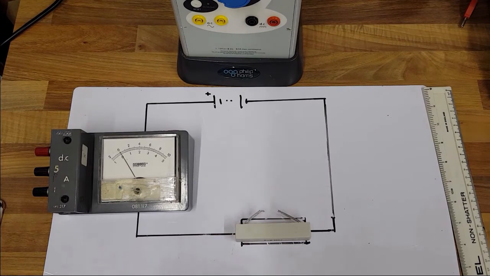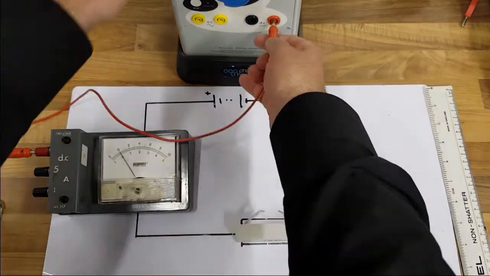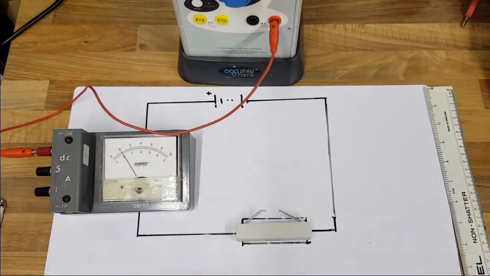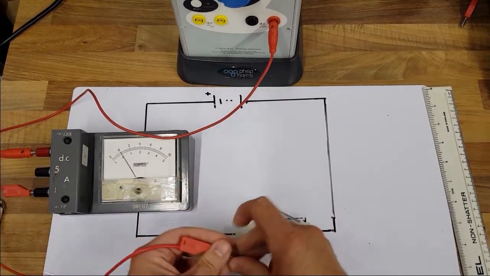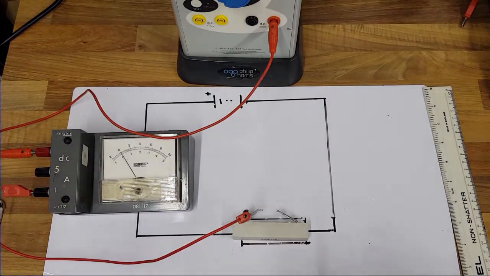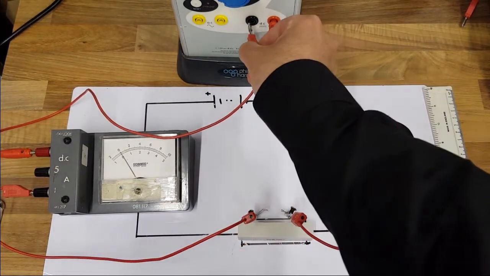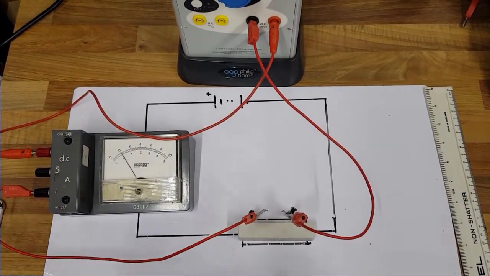I'm going to use just one colour of wire here. The reason I'm going to do that is because quite often people get confused about the red and black wires. Frankly, the colour of the wire means nothing. Okay, so I'm going to use all red. So this wire represents that connection. This connection here will be this wire, and then we have one more connection to do, which is this wire. Okay, so we have our three wires, we have our ammeter, and we have our resistor.